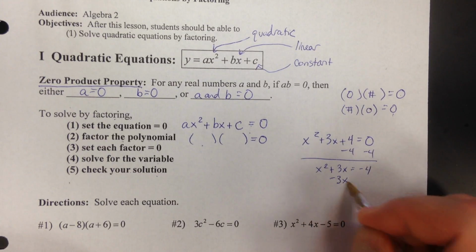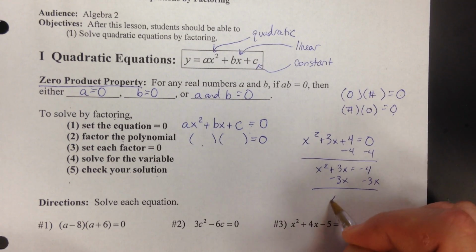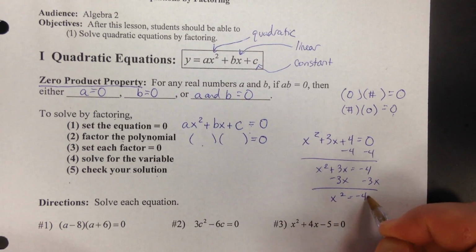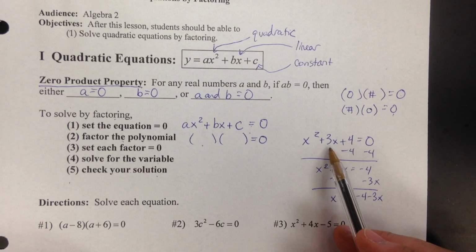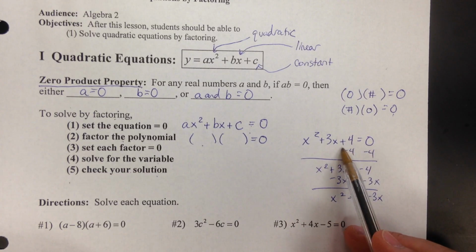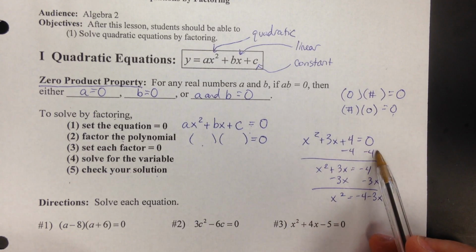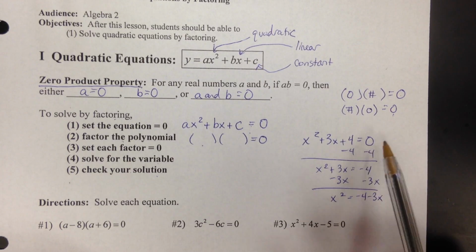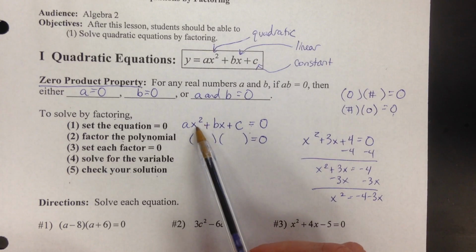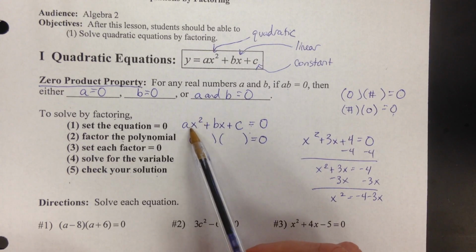We could subtract 3x, and you get x squared equals negative 4 minus 3x. But now you have x's on both sides. So the old idea of moving everything to the other side except the variable is not going to work when you have a quadratic equation. And a quadratic means x squared is your lead term.